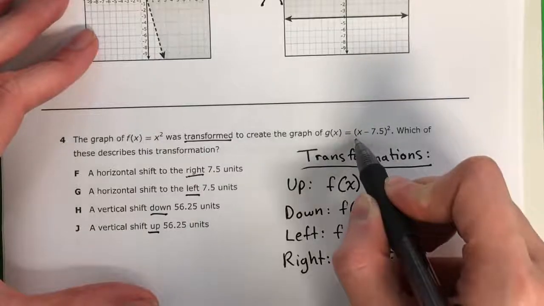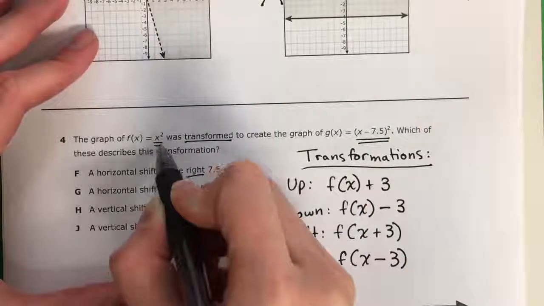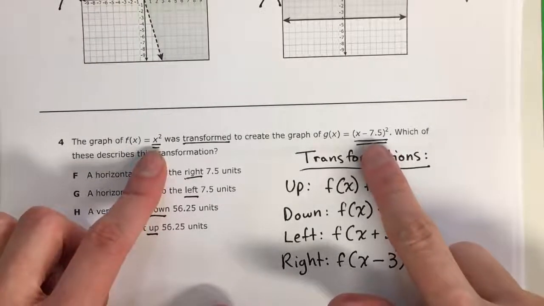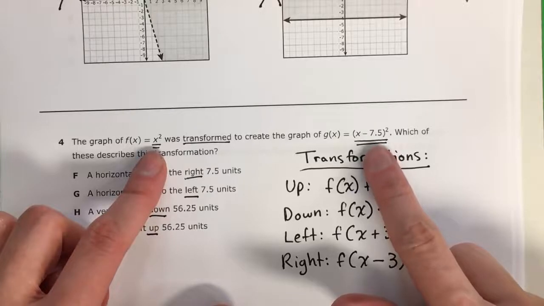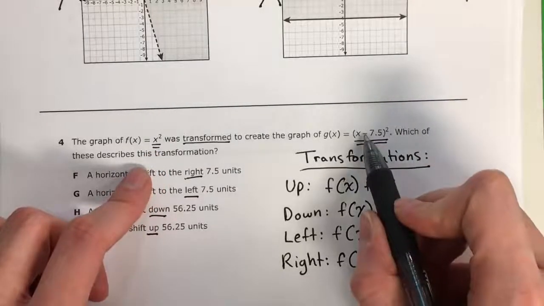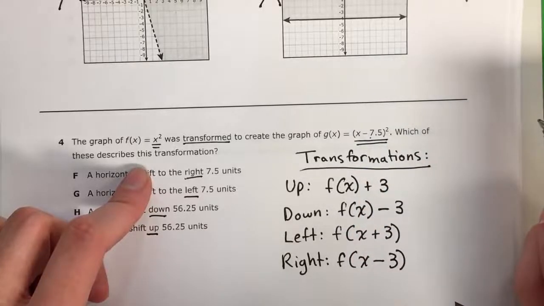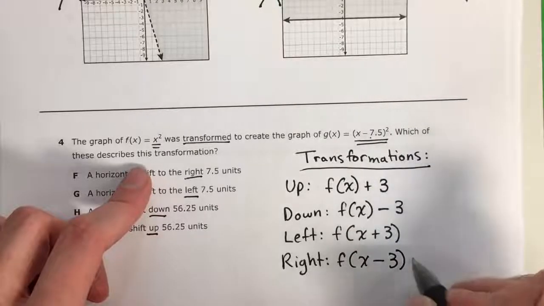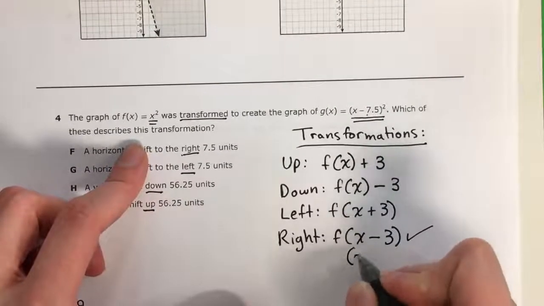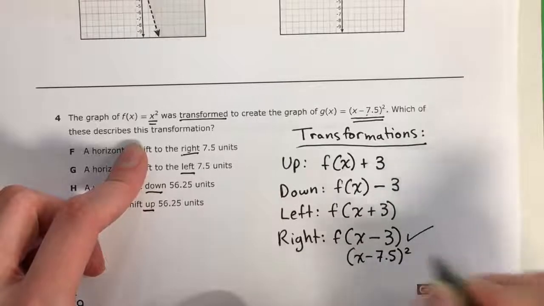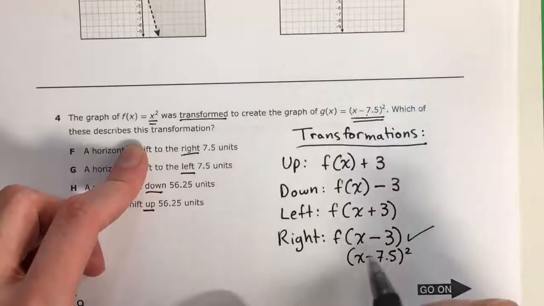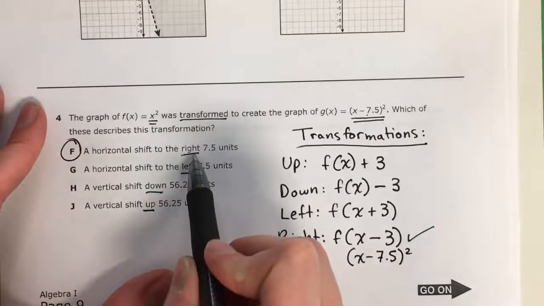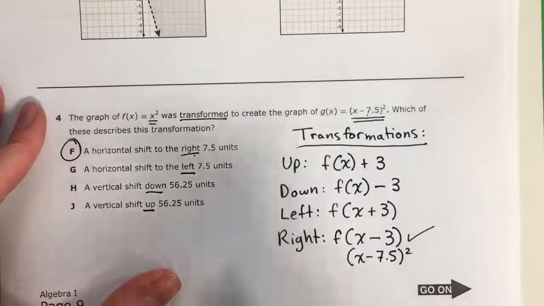So now what we're going to do is look at this and this. This is the original. My original is x squared. My new one is x minus 7.5 in the parenthesis squared. So here it looks like it's a minus inside of the parenthesis, and minus inside would be right. So it actually is x minus 7.5 squared. Do you see that? That one looks like the right. So my answer will be F, because that one is shifted to the right 7.5 units.